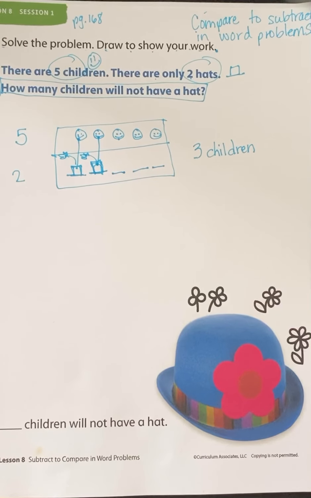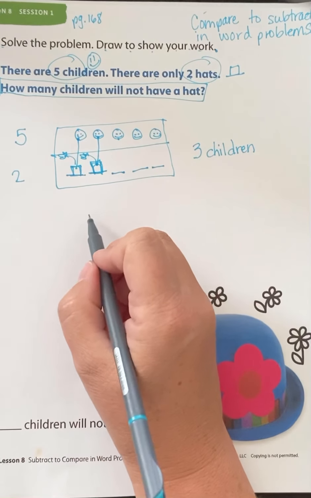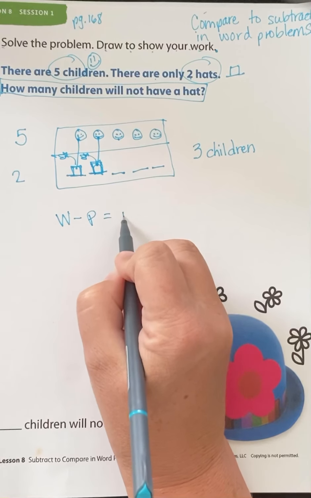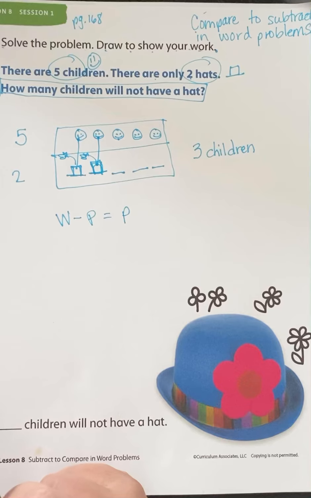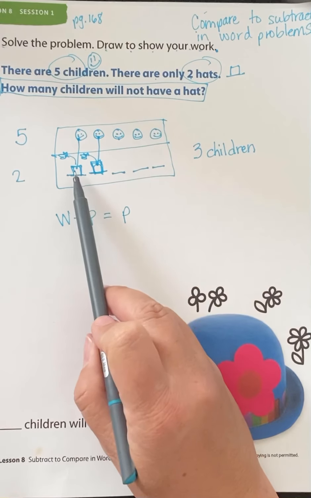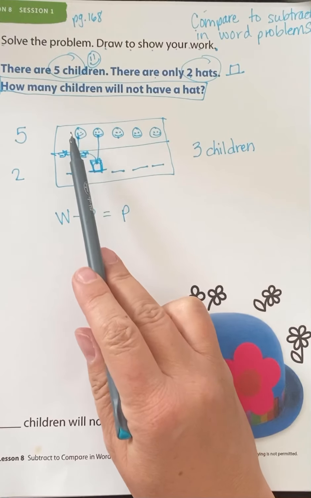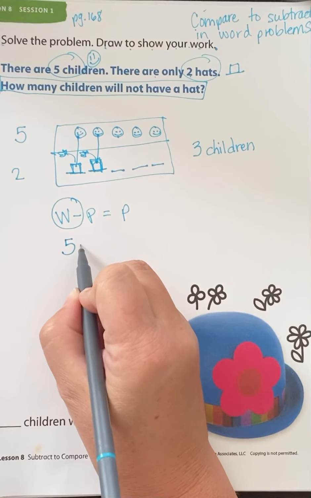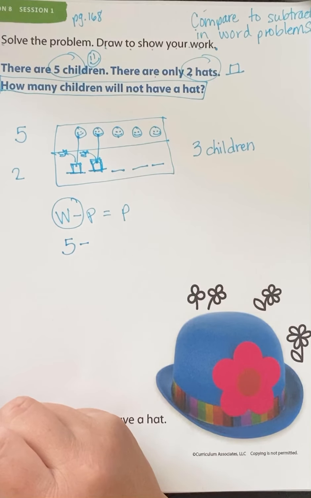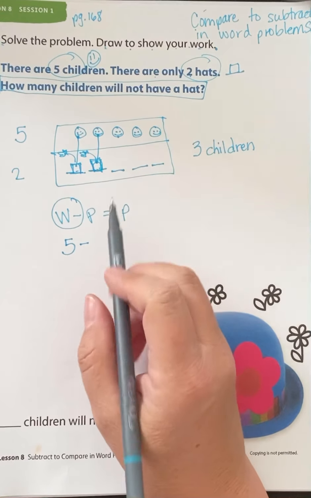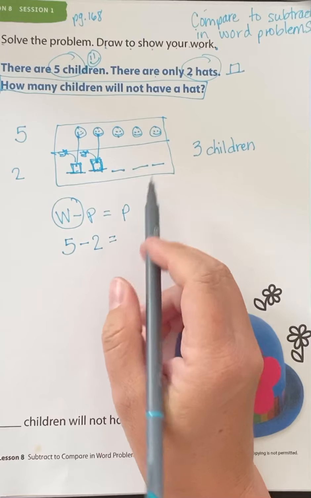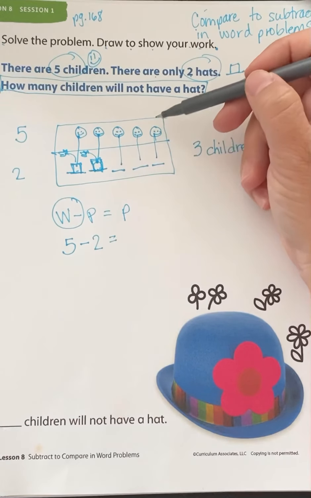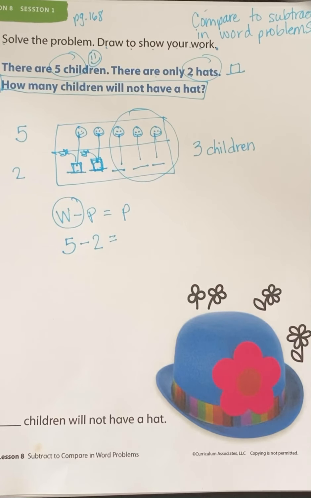Can I write an equation with this? Sure. What is my greatest number? I know that I have a whole minus a part equals a part. What is that greatest number? Well, we have 5 on the top and 2 on the bottom. Which number is bigger? Right, 5. So 5 is going to be my whole minus, and what is the part that we know? We know that there are 2 hats. How many children are not going to have hats? 1, 2, 3. There are 3 that are not going to have hats.